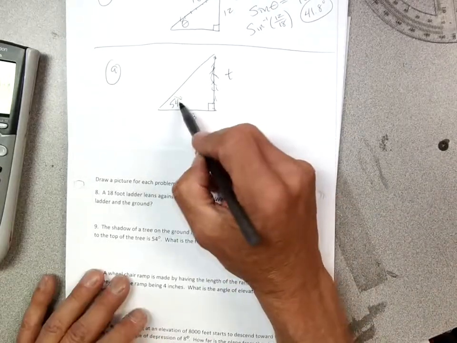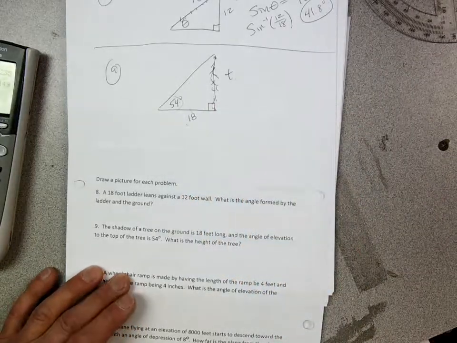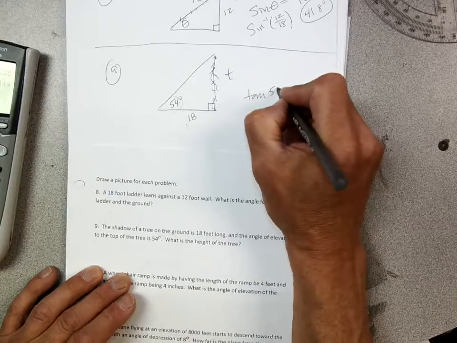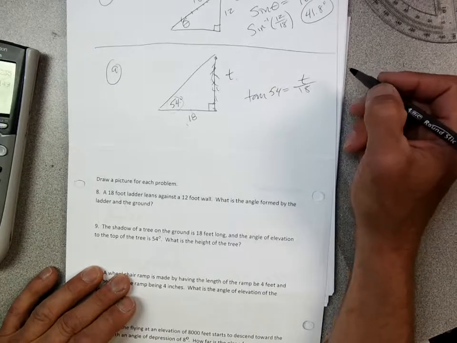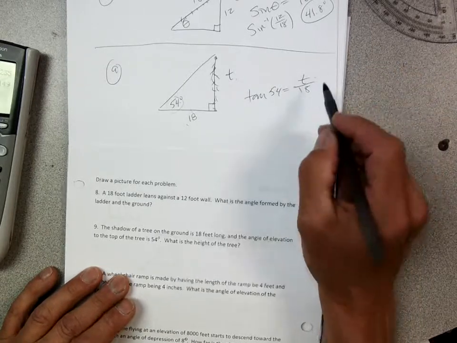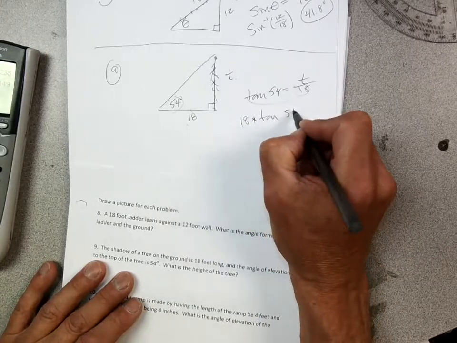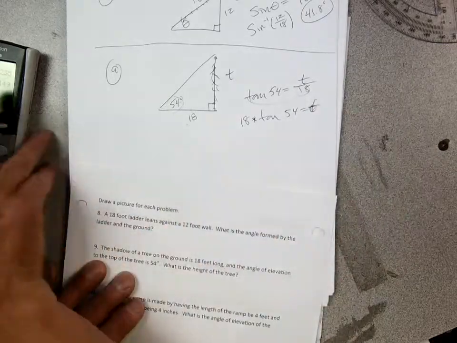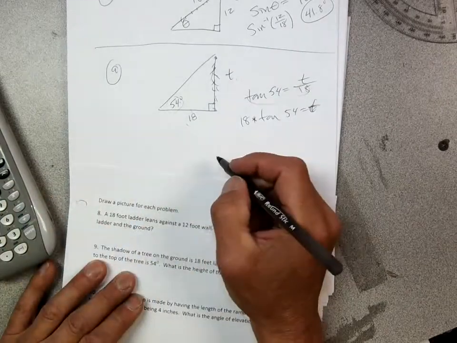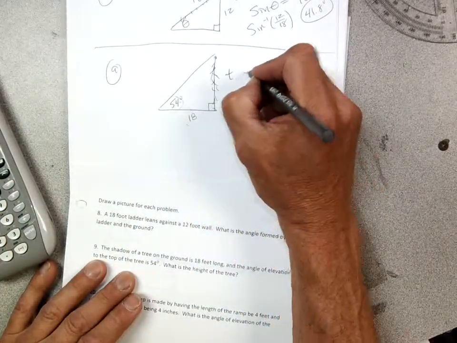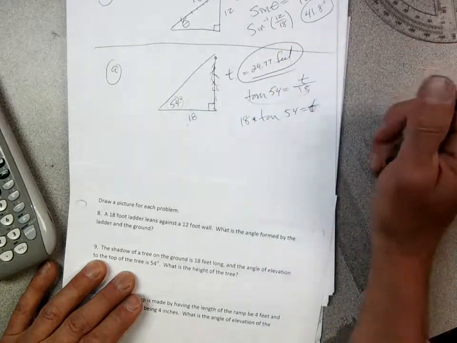From the angle, opposite, adjacent, it's got to be tangent. Tangent of 54 equals opposite over adjacent, which is t over 18. Seem obvious? Seem easy? Multiply up the 18, bring the 18 up there, equals t. I'm just going to use my calculator. What is 18 times the tangent of 54? Boom. 24.77 feet. How am I doing?